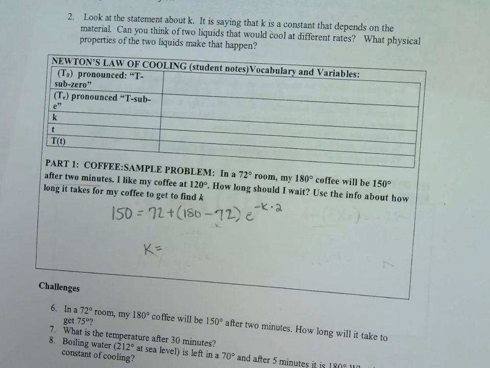What even is that negative 2? Yeah, that's why you're confused. It's all your fault. Yeah, sorry.